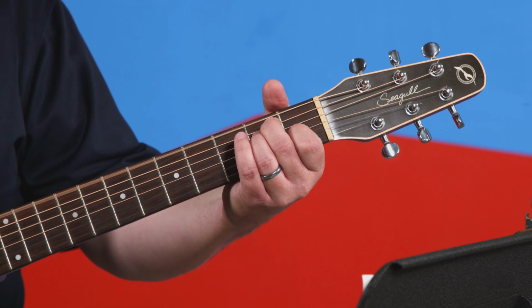We've talked about some chord pairs. There's another one that's easy and it's a lot of fun, going from A minor to E.